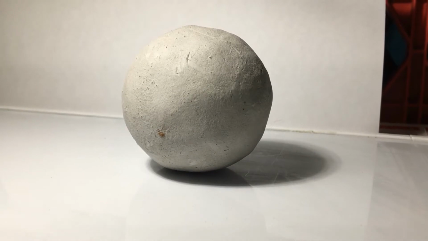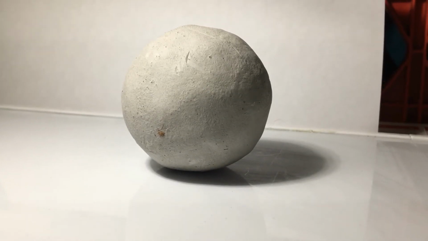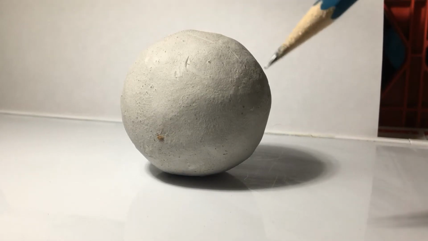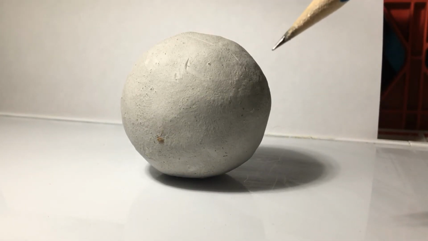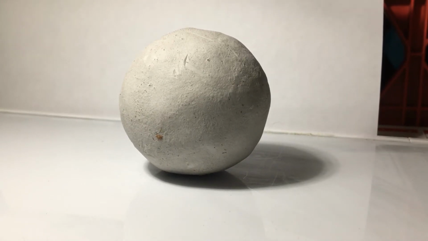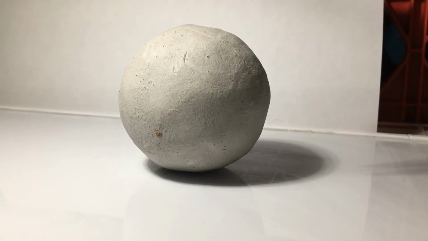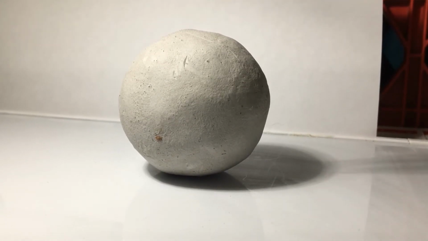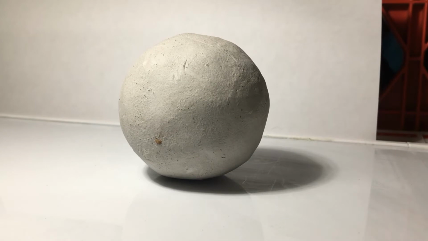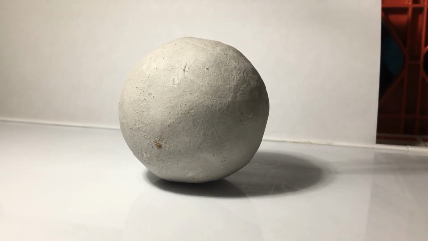Okay, we're going to be drawing a sphere, and so I've made a clay ball here, and I just want you to really look at it for a second before we start. When you're going to draw a sphere, you really have to know where your light source is. So it's good to make yourself a little model like this, something to look at.